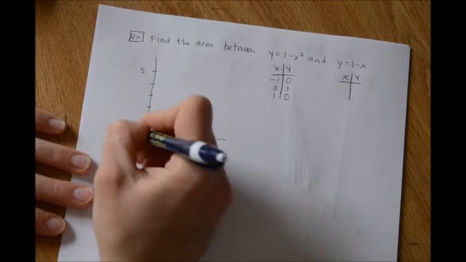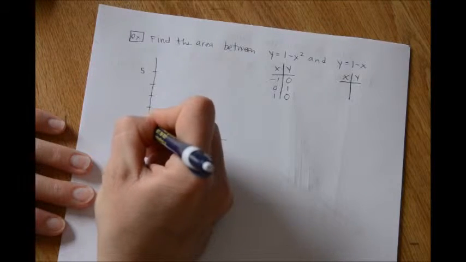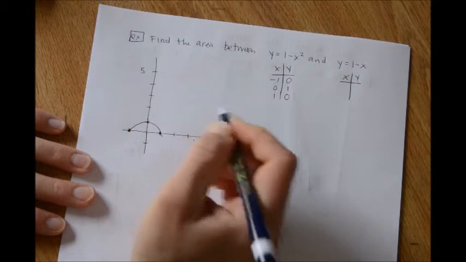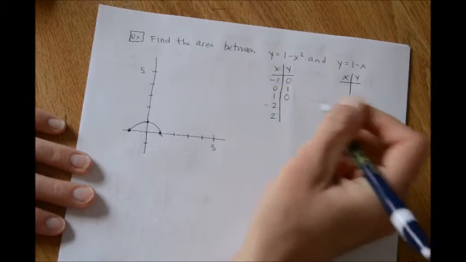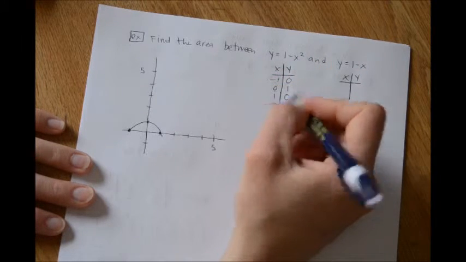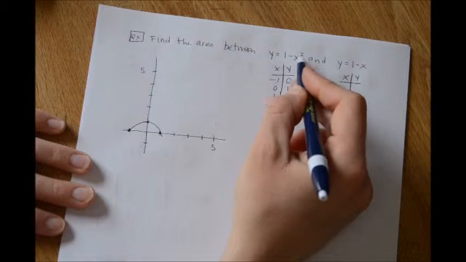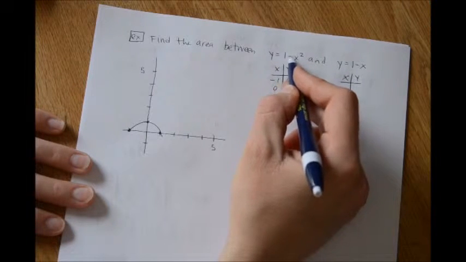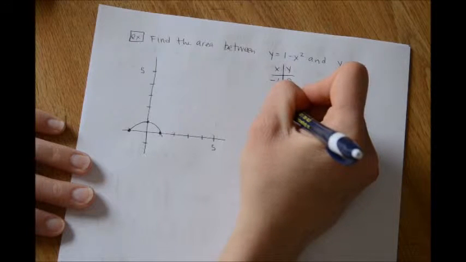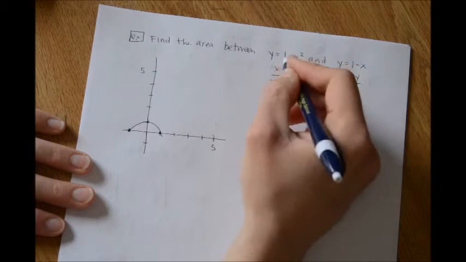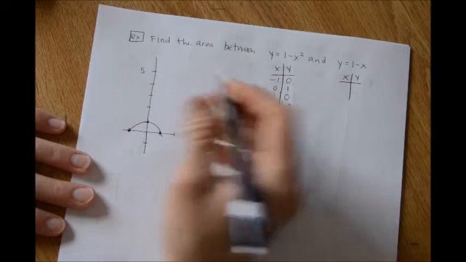So let's see how this really is this upside down parabola. Let's go a little bit further so we can make sure we're going in the right direction. So if x is -2, then this would give you a +4. So 1 minus 4 is a -3. And the same thing, 1 minus 4 would give you a -3.